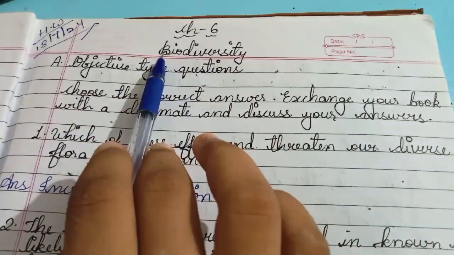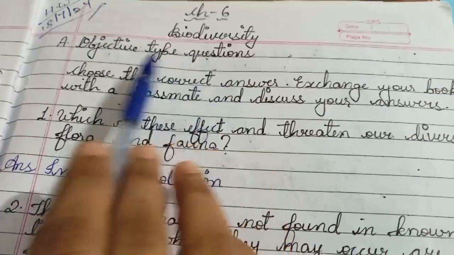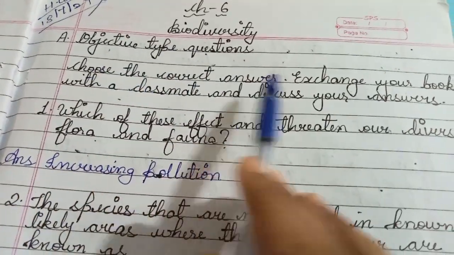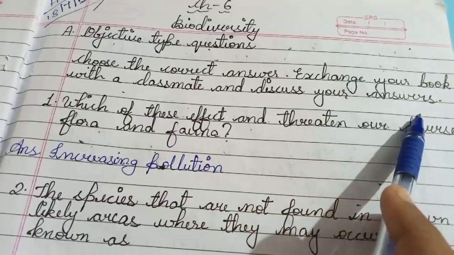Science, Chapter 6, Biodiversity. Question number 8. Objective type questions. Choose the correct answer. Exchange your book with a classmate and discuss your answers.